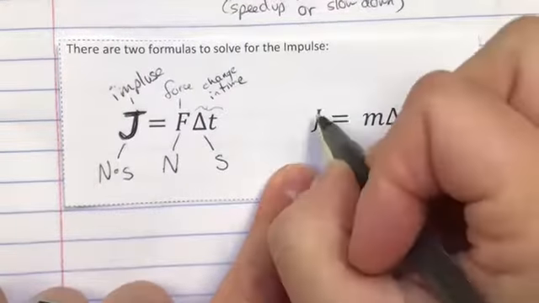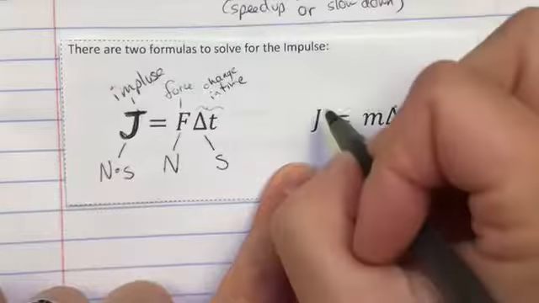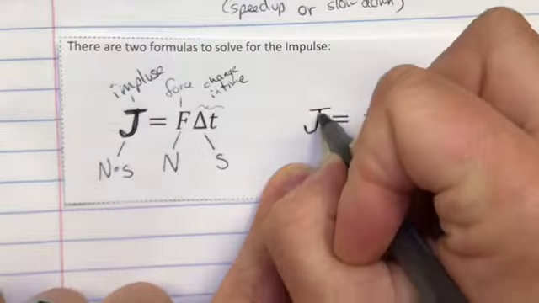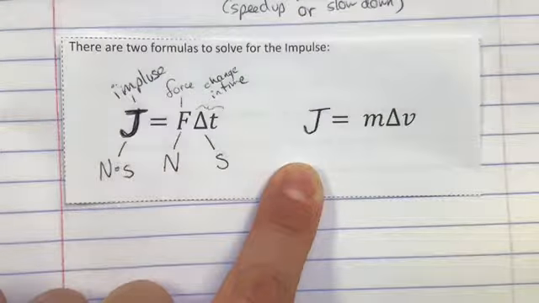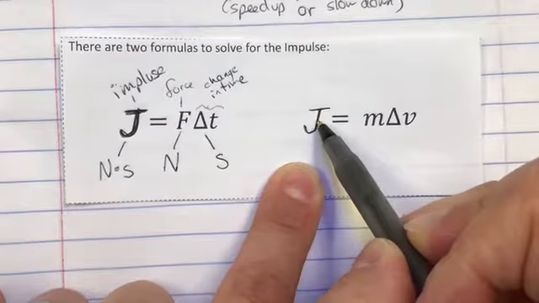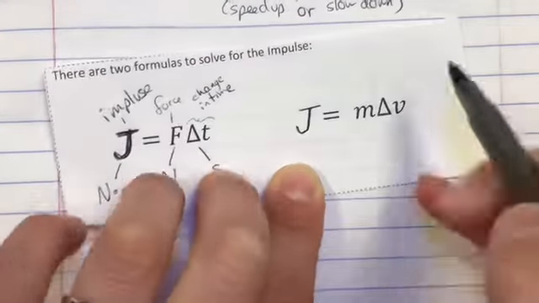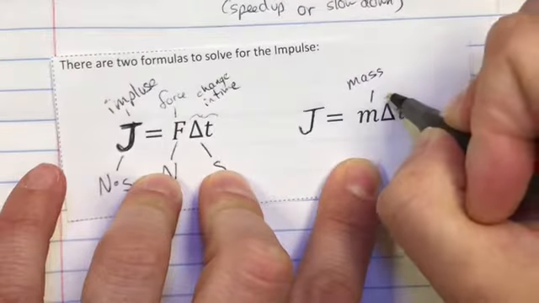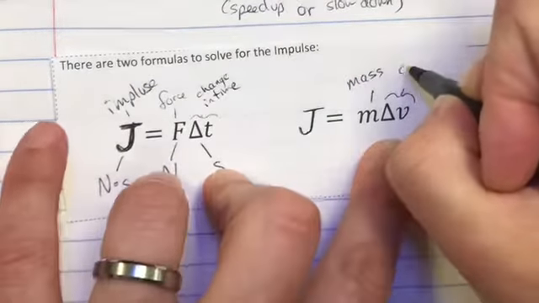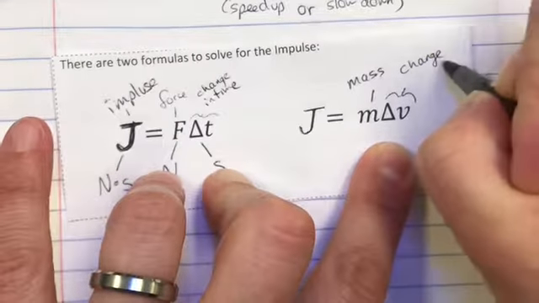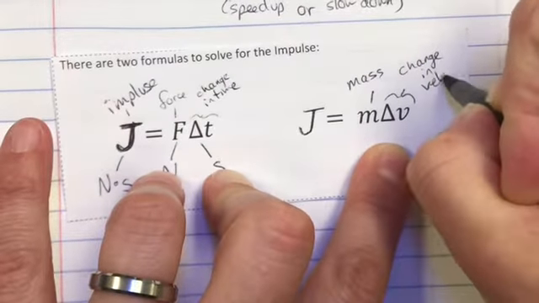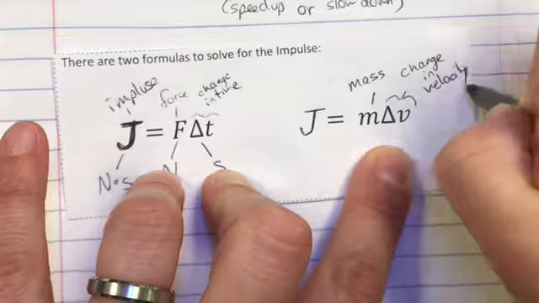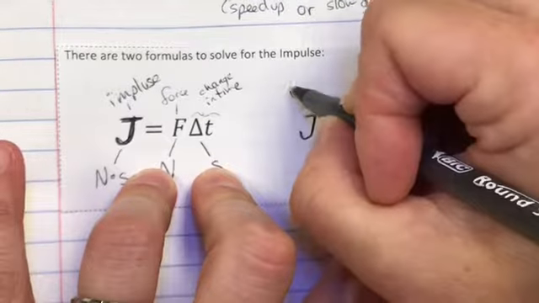All right, that's one formula. Here's the other formula. Impulse is also mass times change in velocity. M for mass, delta V, change in velocity, and the J, impulse.